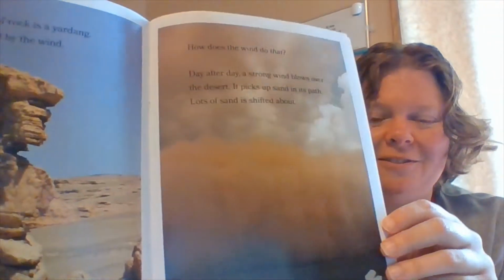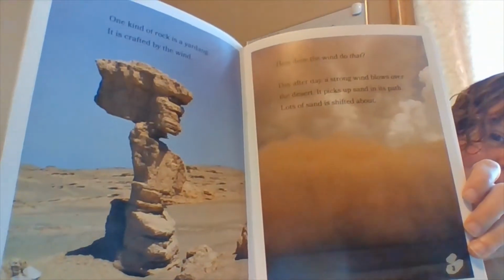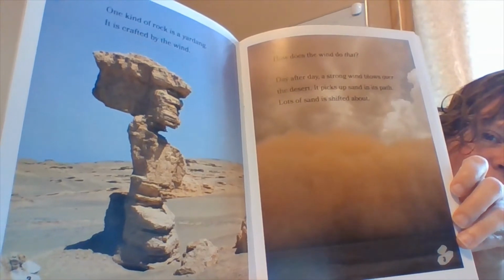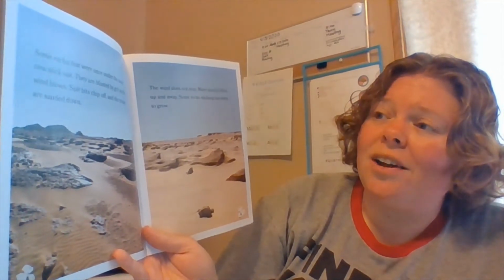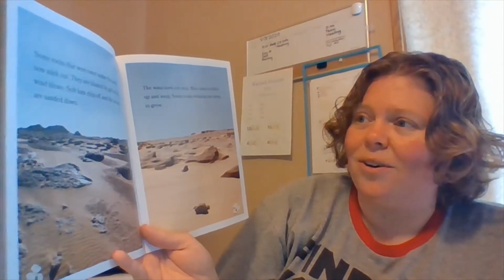How does the wind do that? Day after day, a strong wind blows over the desert. It picks up sand in its path. Lots of sand is shifted about. Some rocks that were once under the sand now stick out.